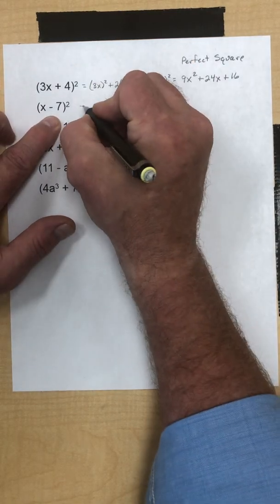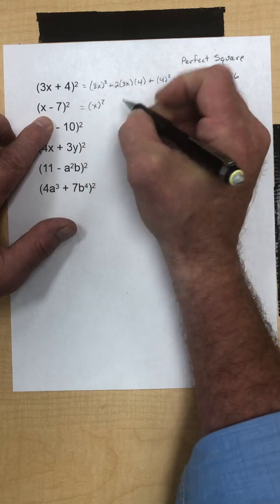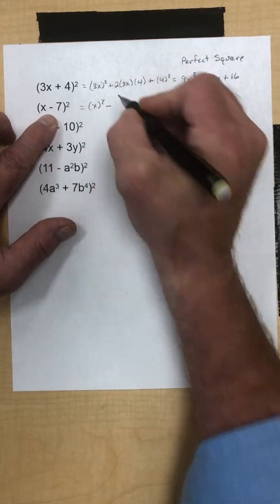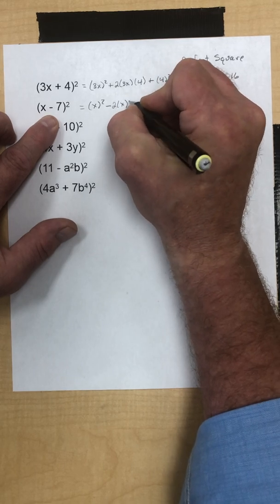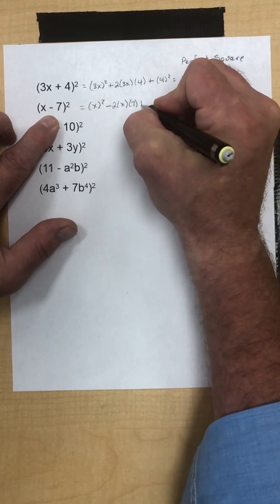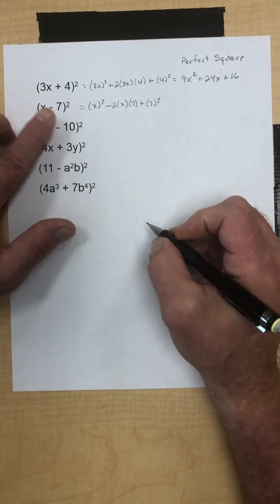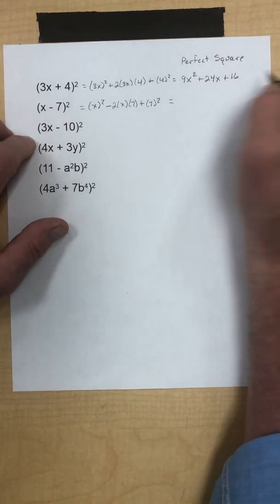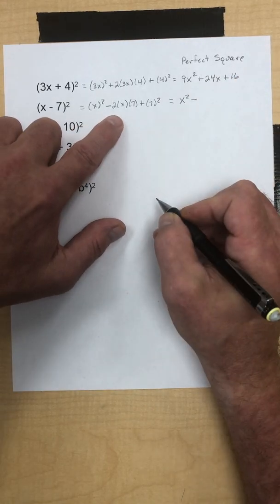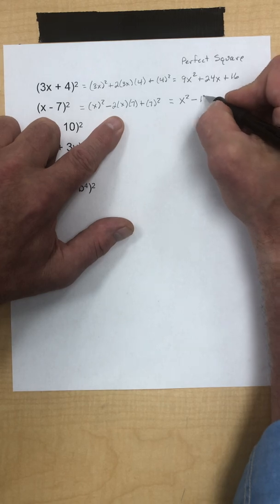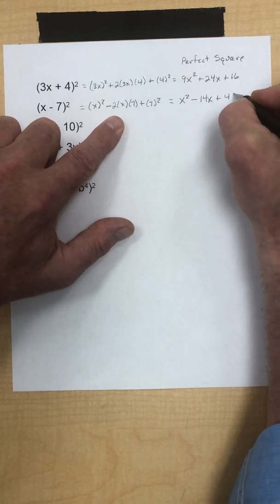Okay, so let's see right here. I take the first term and I square it. Then it's minus 2 times the first times the second, so 2 times x times 7, always plus second term squared. And the result, once again, will be another perfect square trinomial. So I get x squared minus 2 times x times 7, that's 14x, plus 7 squared is 49.